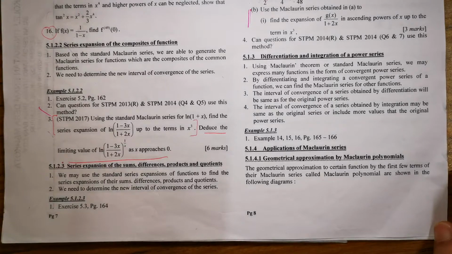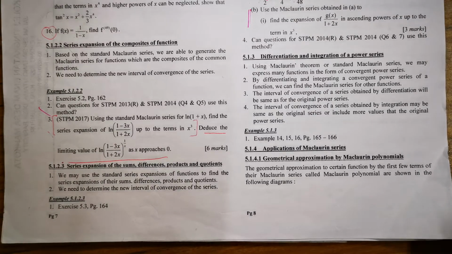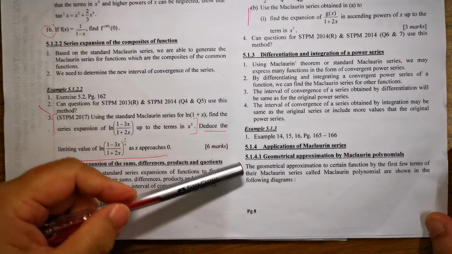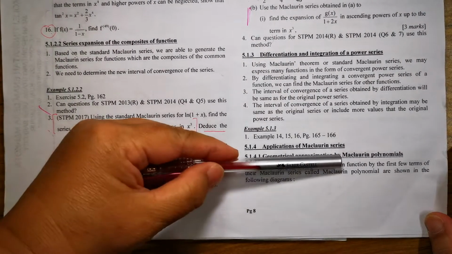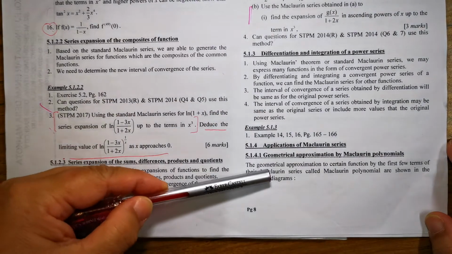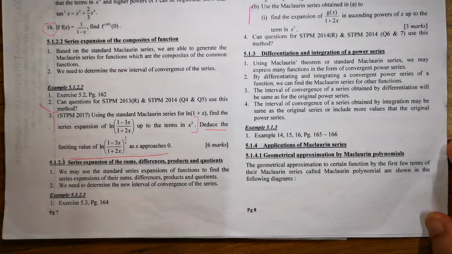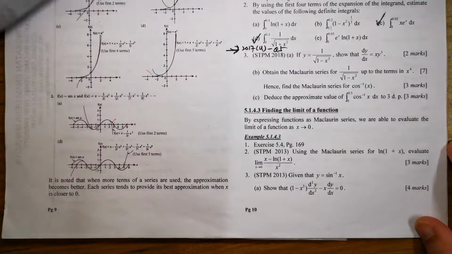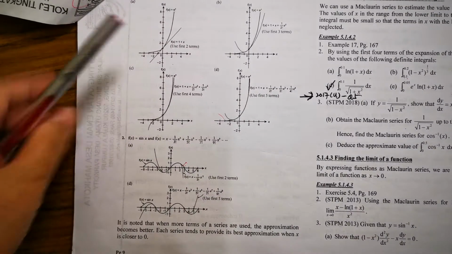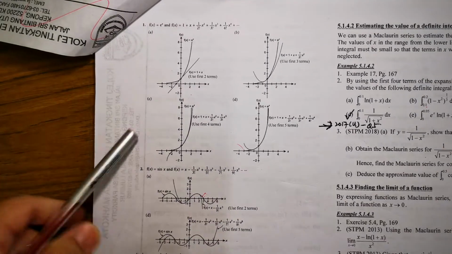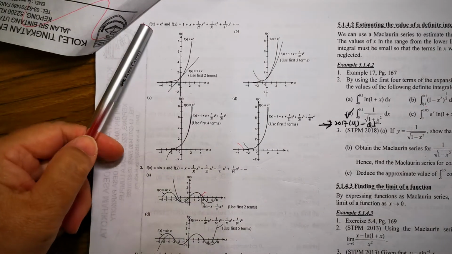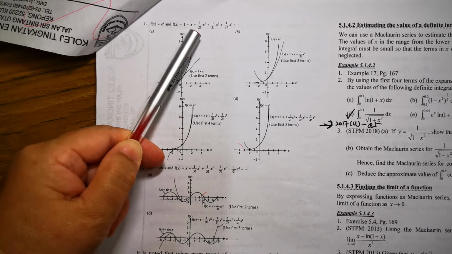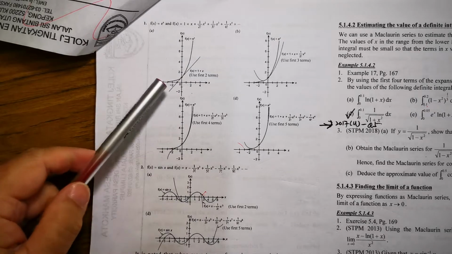We apply these two. Before we apply, we have to know how Maclaurin series can approximate a polynomial. So you see the geometrical approximation to certain function by the first few terms of their Maclaurin series, we call it Maclaurin's polynomial, shown as below. So you see how we can compare them. This is the first one. Let's say this is a function for e^x, and this is a standard Maclaurin series for e^x.